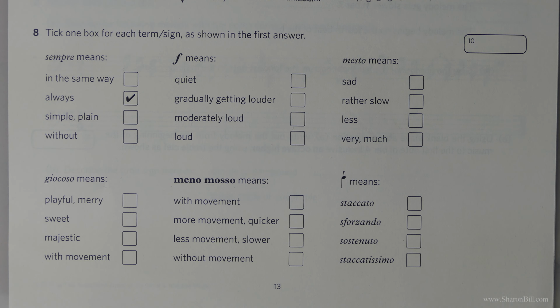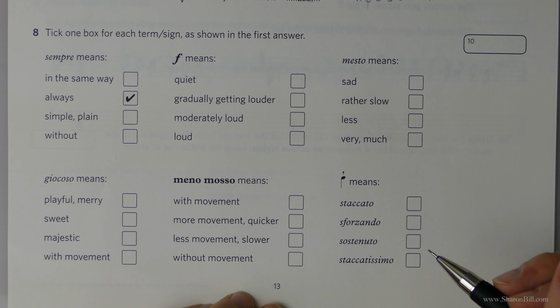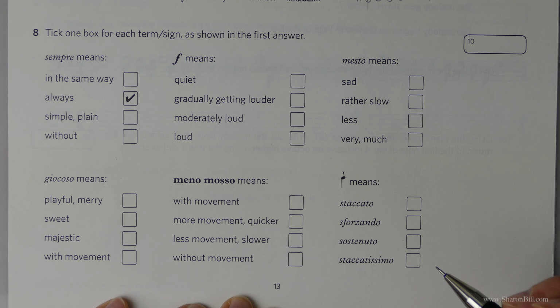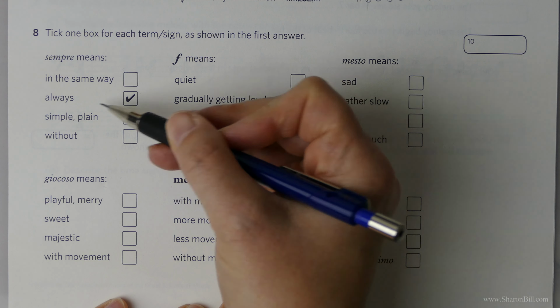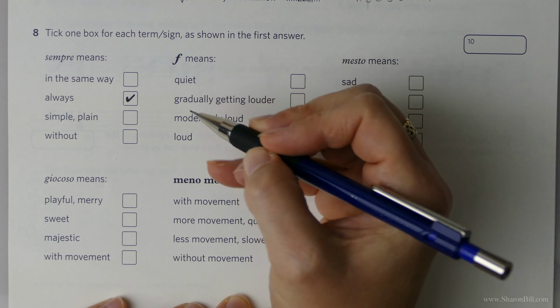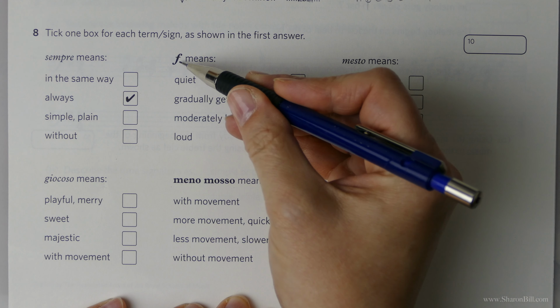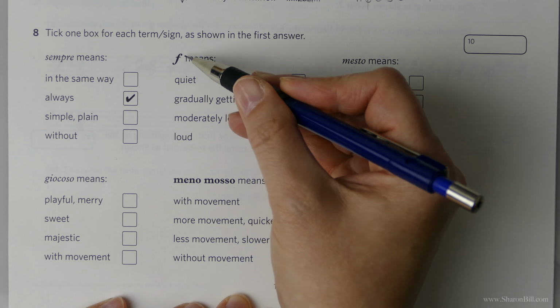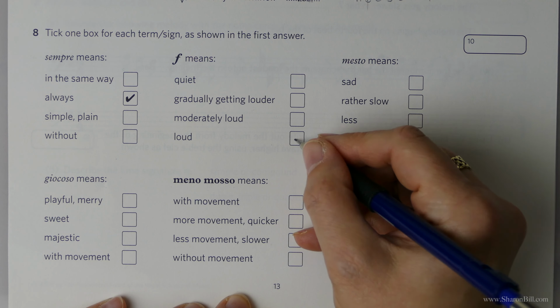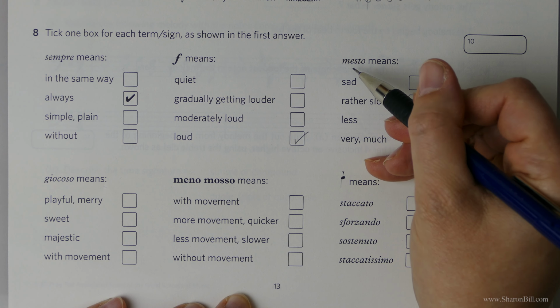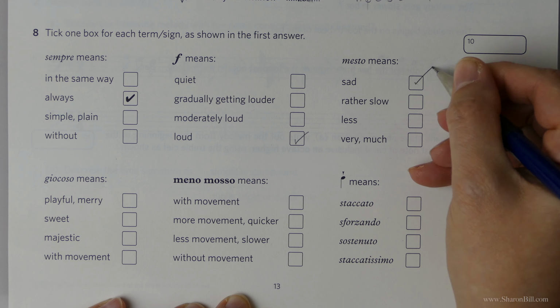And so assuming you've done a bit of revision, have a crack at this and then we'll check these through together. We've got the first one here, sempre means always. So now we'll crack on and have a go of these. So F, this was first of all in grade 1. F for forte, which means loud. So there we go. Mesto, now that means sad.